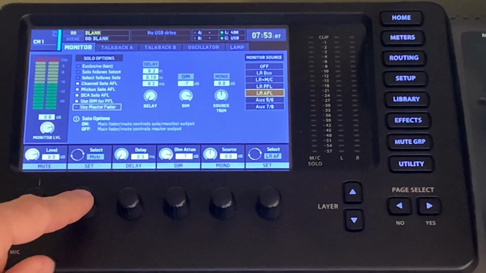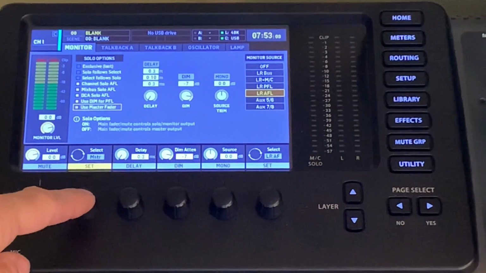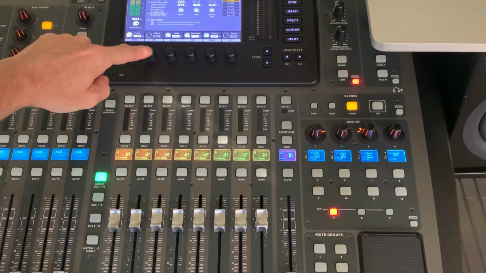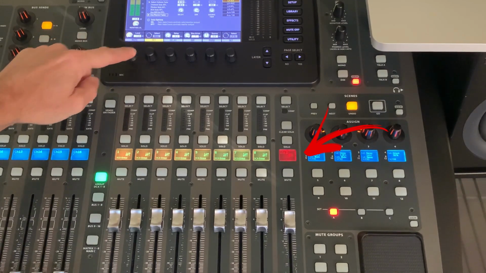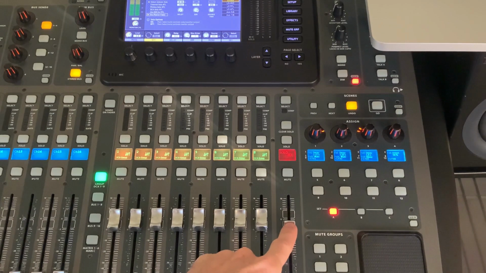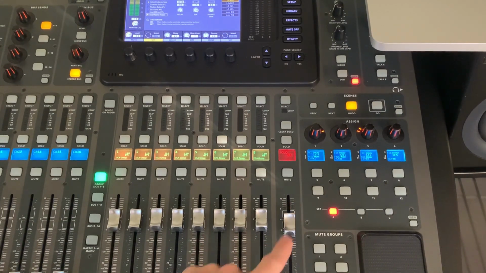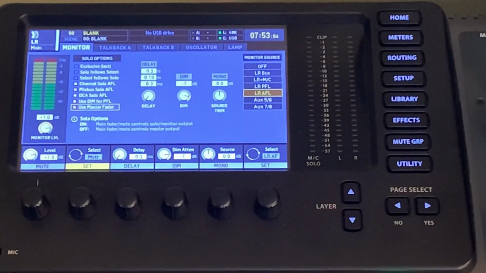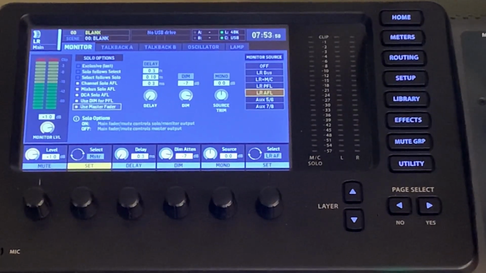The last one here is use master fader, and if you have that selected, then that's going to let you use your main fader for a solo level, hearing through your monitors or your headphones. That's really useful also in studio work. I use it a lot when I'm doing stuff with my DAW right into the console. It gives me my main fader that I can work with. I don't have to deal with the little knob that's at the top of the console.